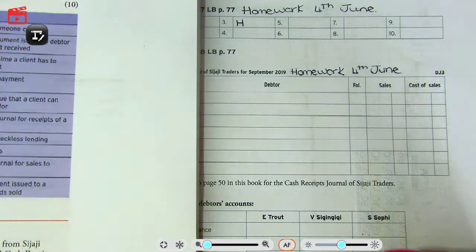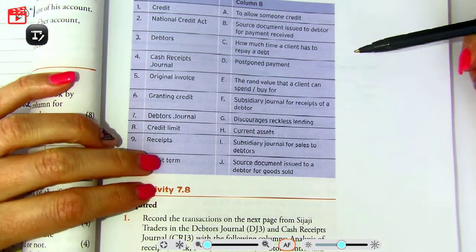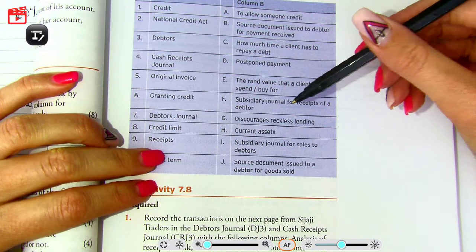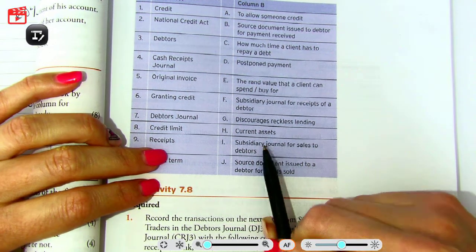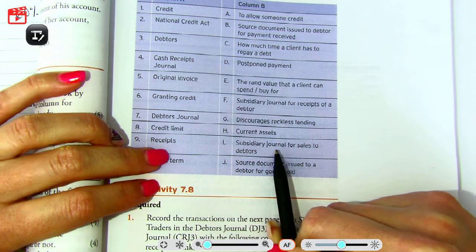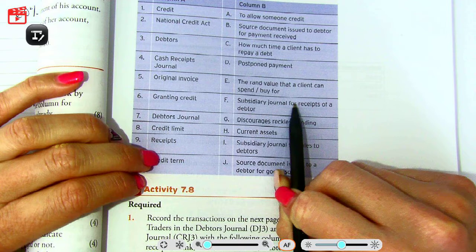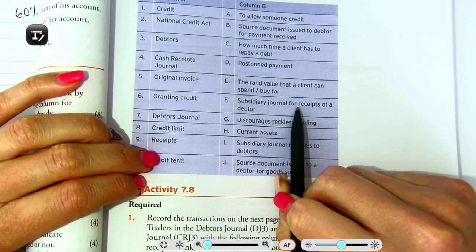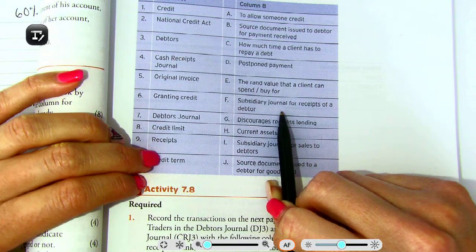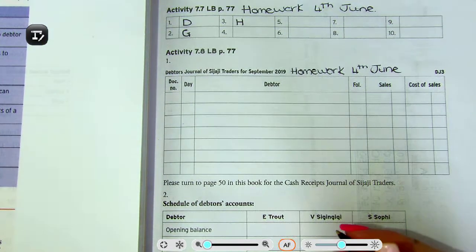Okay, cash receipts journal is a subsidiary journal. But there's also a subsidiary journal for the sales to debtors. No. Subsidiary journal for receipts of a debtor. Yeah, because we record money received from a debtor in my CRJ. So number 4, CRJ, I would say is F.